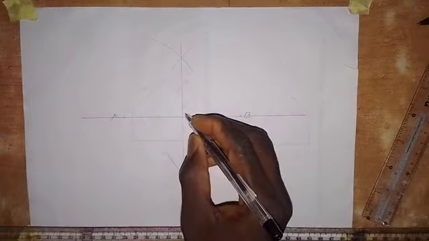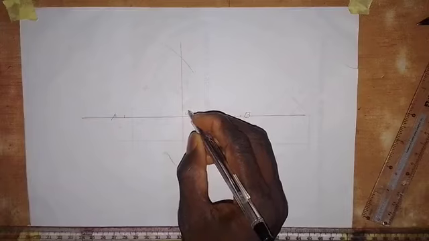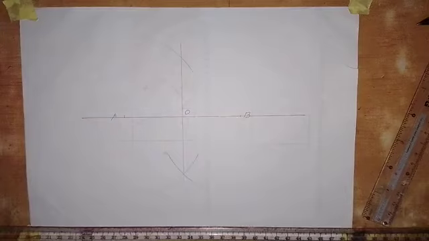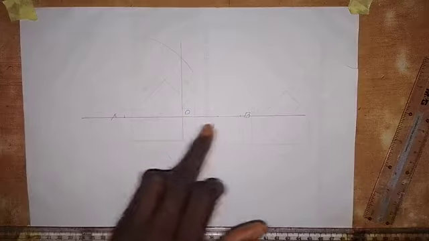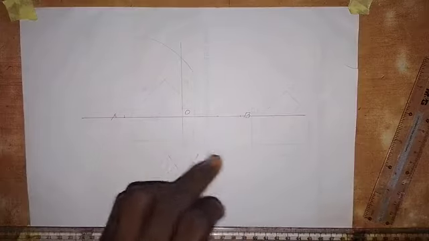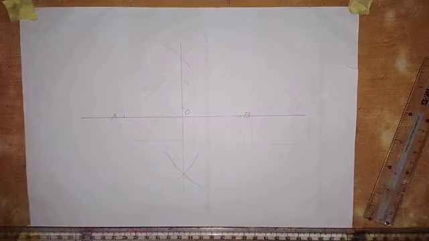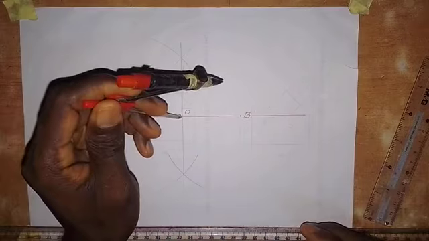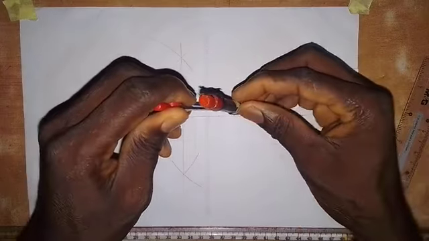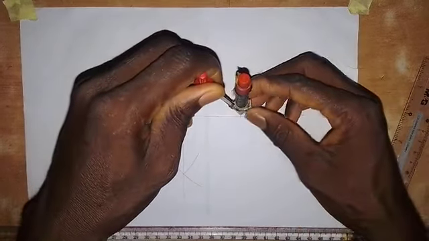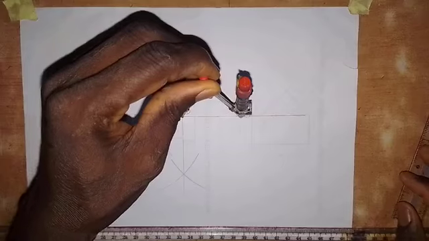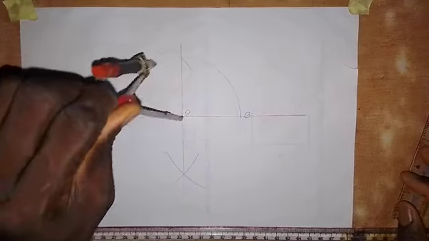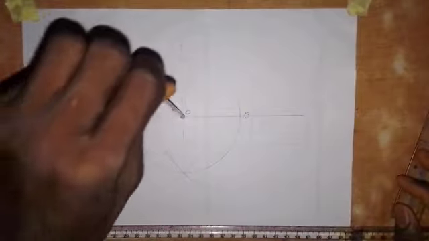Let's call this point O here, so that is the midpoint of the line. Then the next thing that we are going to do is to draw the circle, now that we know the midpoint of the diameter of the circle, which is 105 millimeters. We put the pinpoint here at point O, and extend the pen point to point B, and then draw the circle. It means the radius of the circle is OA or OB. Then draw the circle like this. So here we have the circle in place.